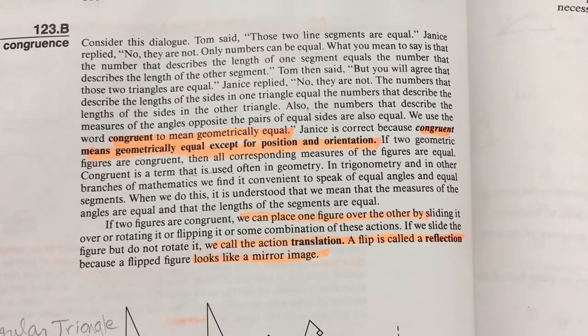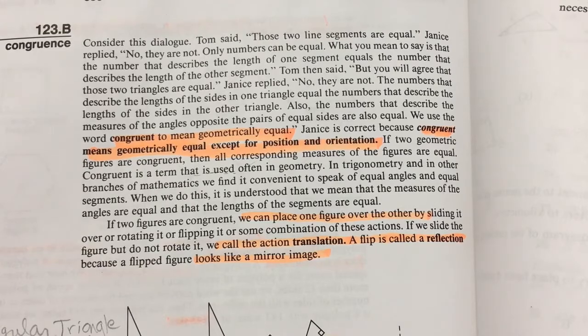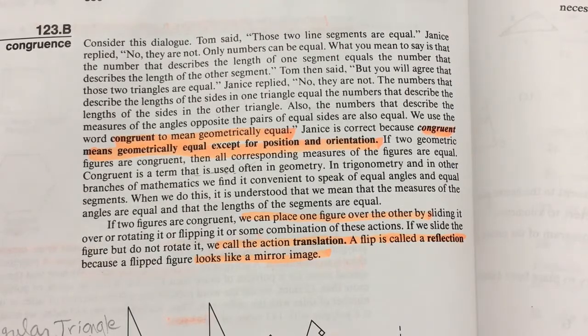Now this is a very interesting discussion of congruence. And this is how the author is moving into defining congruence for you. Consider this dialogue. Tom said, "Those two line segments are equal." Janice replied, "No, they are not. Only numbers can be equal. What you mean to say is that the number that describes the length of one segment equals the number that describes the length of the other segment."